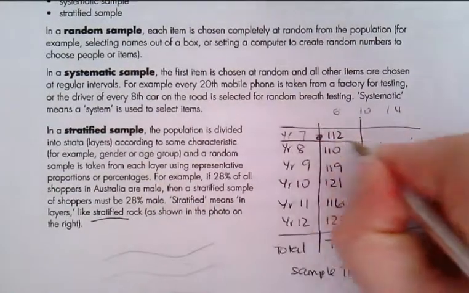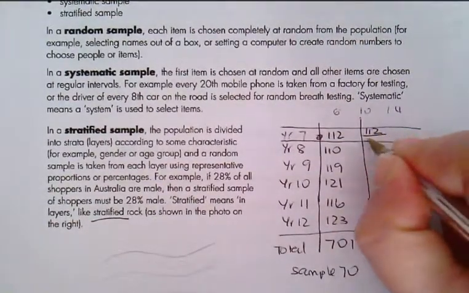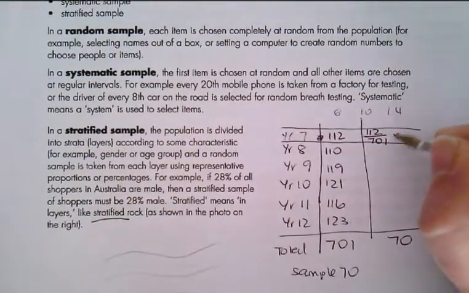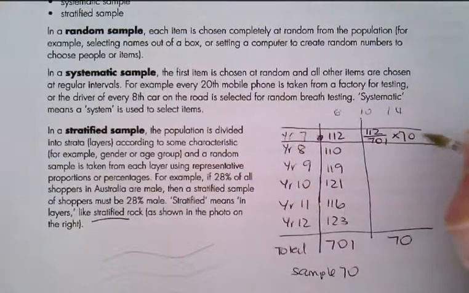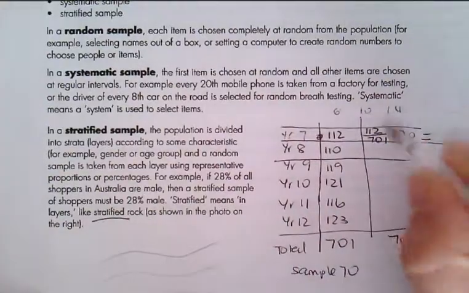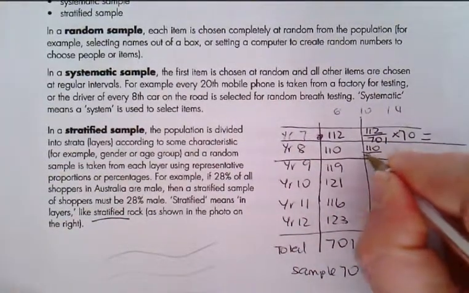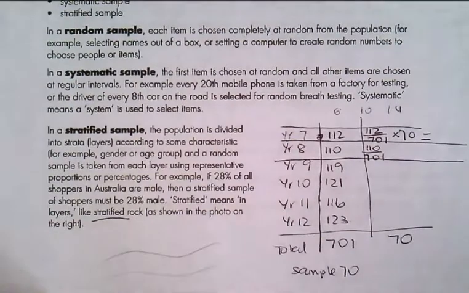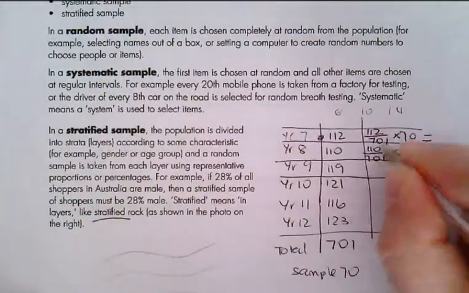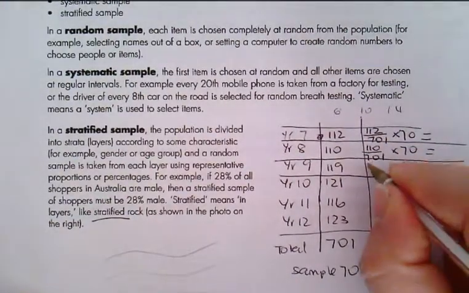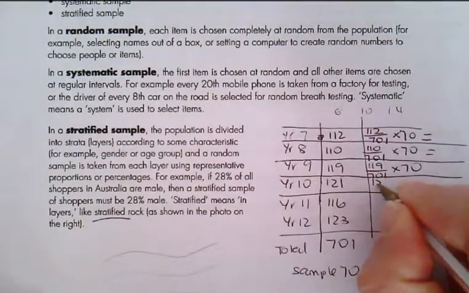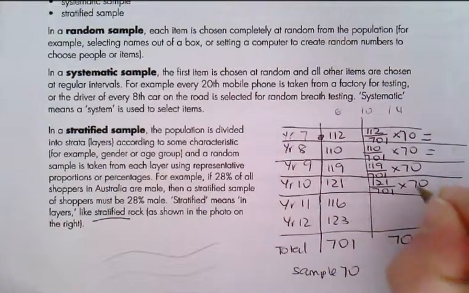But the fraction of students that are at year 7 is 112 out of 701. So we go 112 divided by 701 times 70. Now that will give me the number of students in year 7 that I should choose. In year 8, it would be 110 out of 701, because that's my fraction of students in year 8, times it by 70. Now you may get the same number of students because of rounding here. 119 over 701 times 70, etc. 121 over 701 times 70.